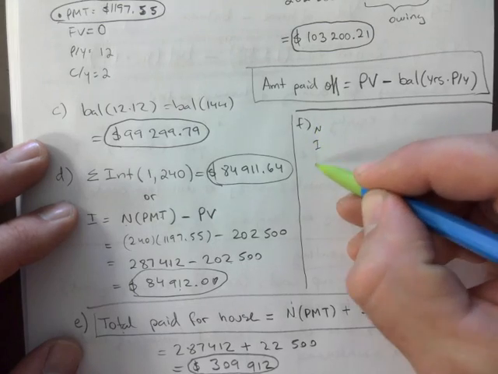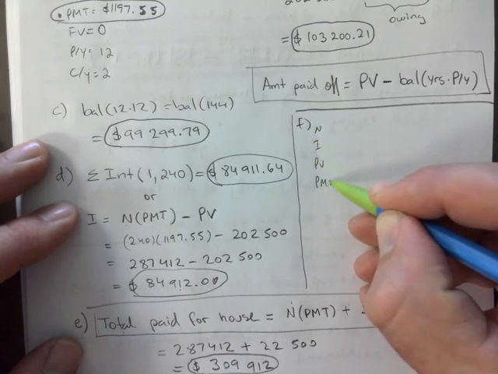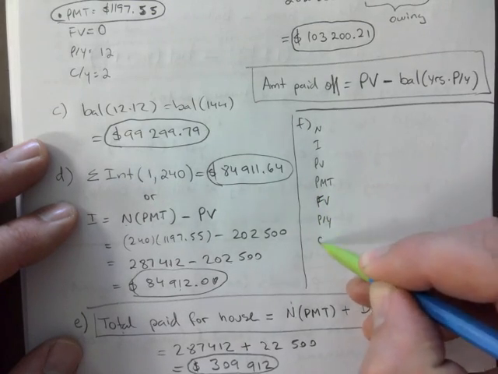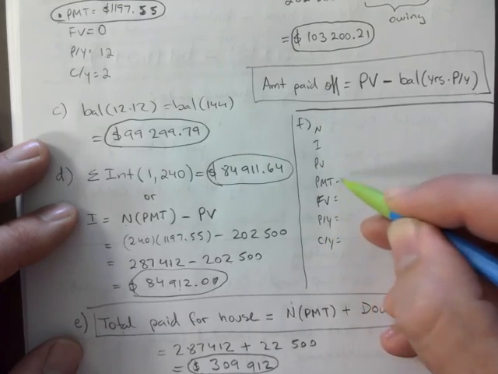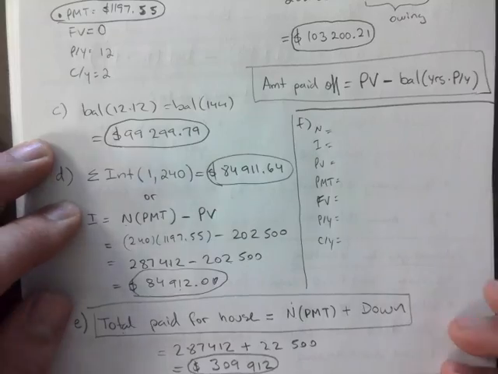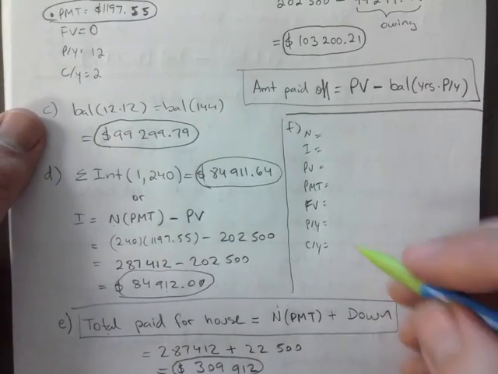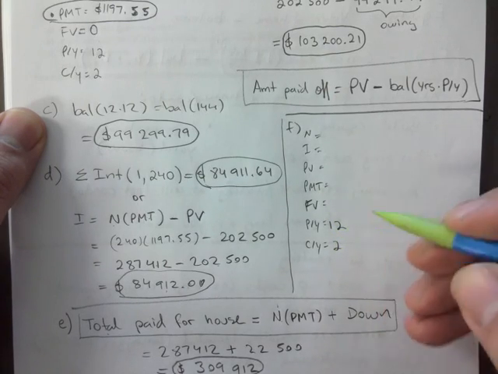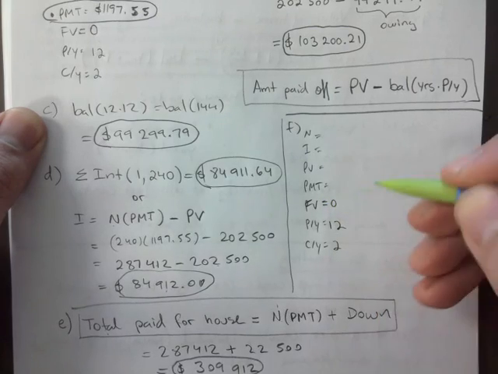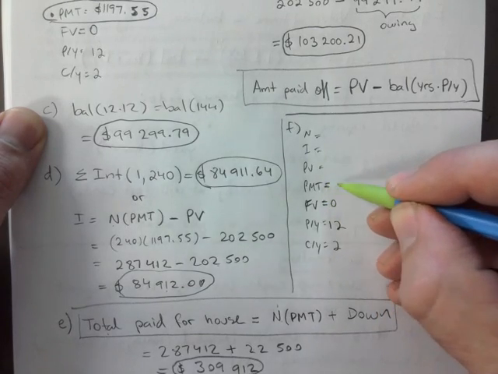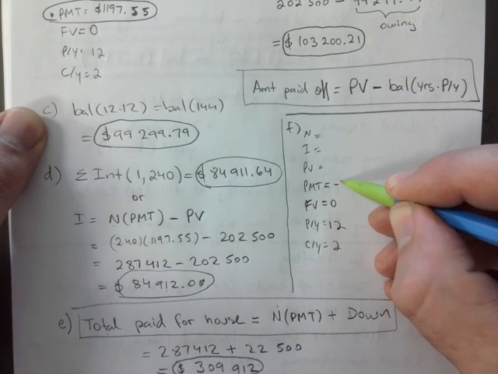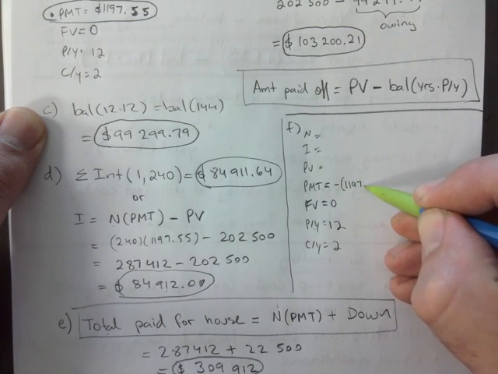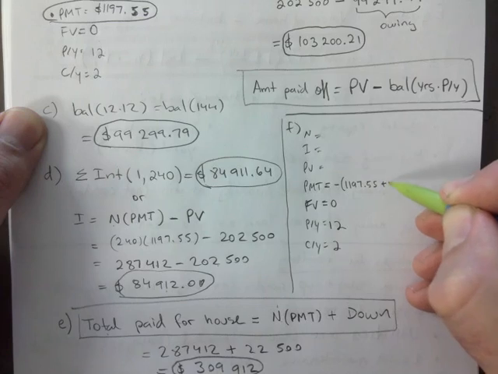N, I, PV. These are the what ifs. Future value, PY, CY. So compounding stays the same. We're still making monthly payments. Future value, still want it to be 0. And watch what I'm going to do here. I'm going to go negative in brackets 1197.55 plus 150.